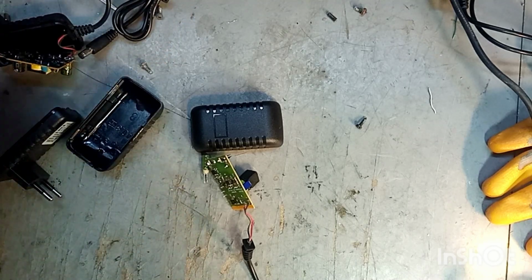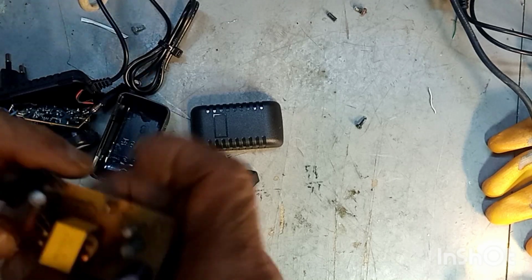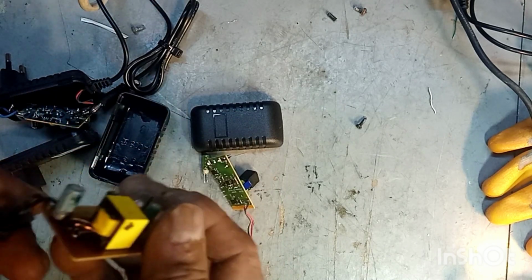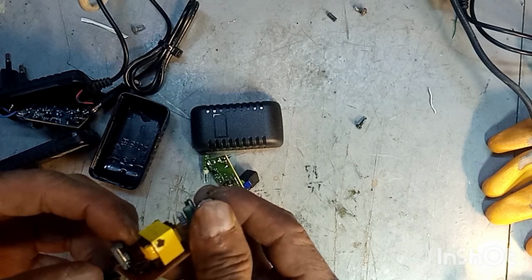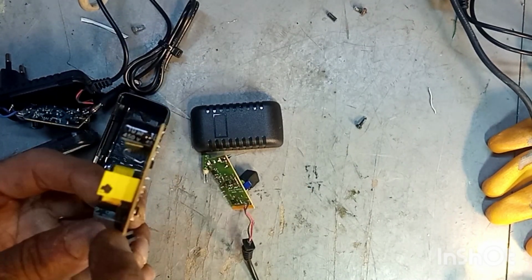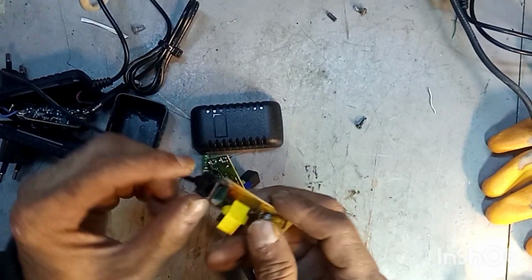another disposal. I check here. This is old have. This is a same rating. Now I remove this same capacitor changing.